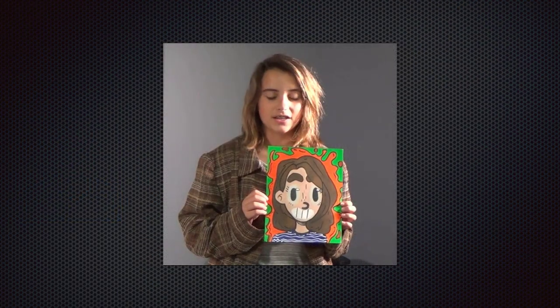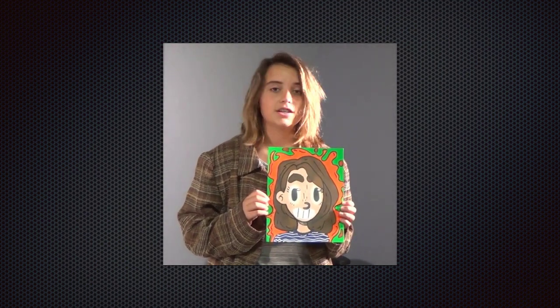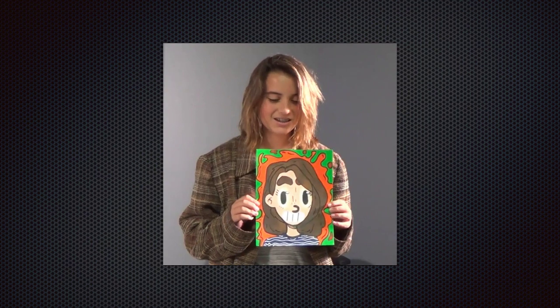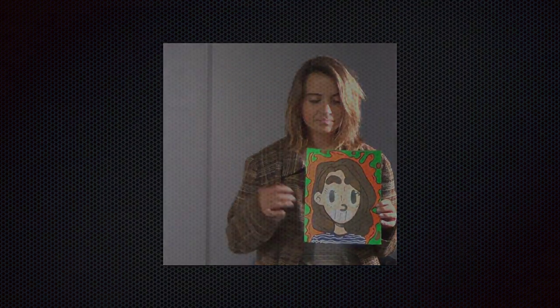I'm Taryn, and I did a portrait of myself reflecting cartoon styles such as a rubber hose cartoon style, where it's very classic, very old, like old Disney cartoons. And I did this because I love very retro style art and very sketchy.